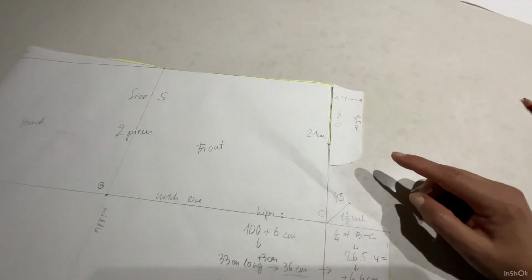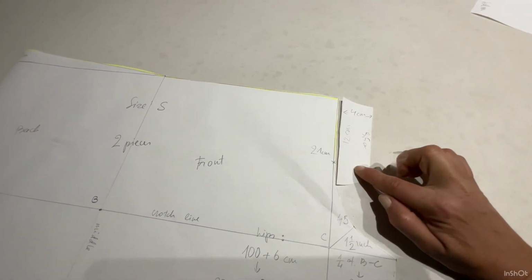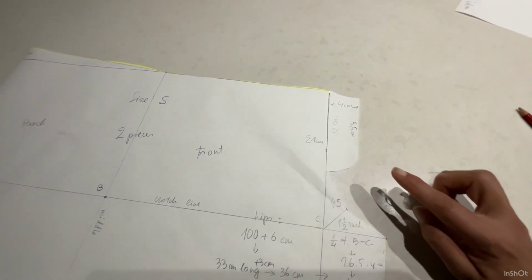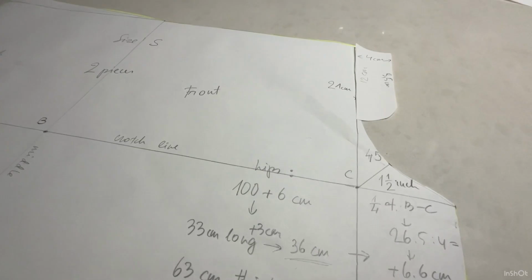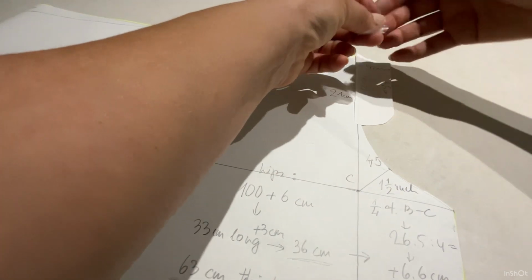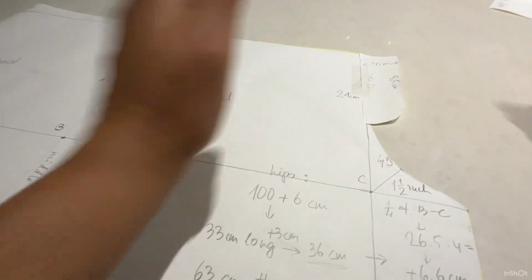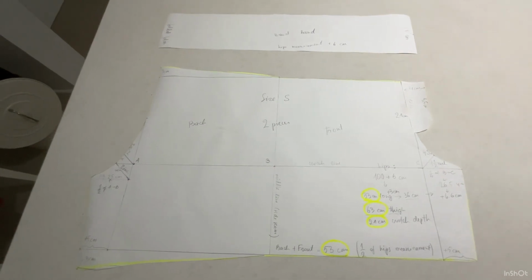Additional piece for the front pattern is this little piece that I will tape to the front. I want this to imitate the zip closure. It's optional, of course, but it will make my shorts look nice in front, I think. So I'm adding it here with a sticky tape. These are the main two parts of the shorts.